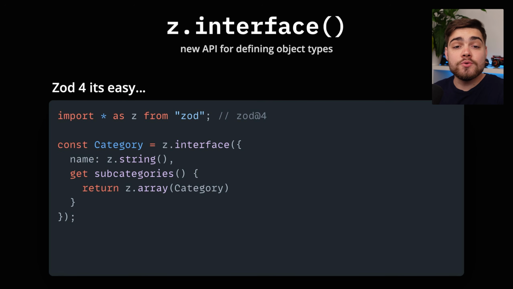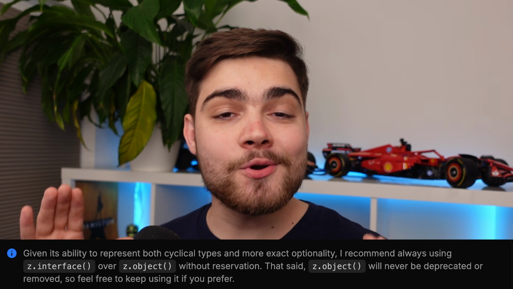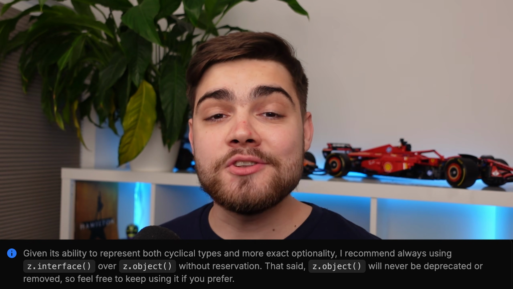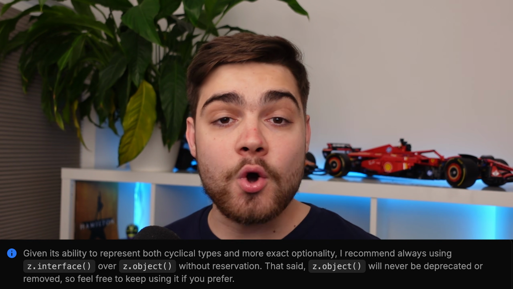In Zod 4, you can use interface and getters to define any cyclical properties. This is going to be great for cyclical data structures like those seen in ORM schemas or GraphQL types. They do note here though that object will never be deprecated or removed, but due to the benefits that I just mentioned, they recommend using interface over object.